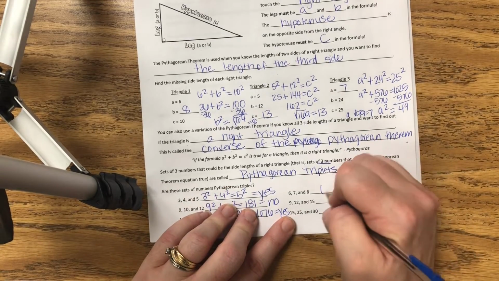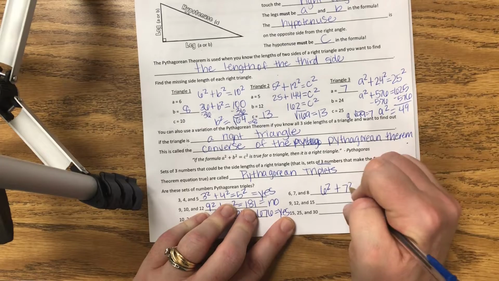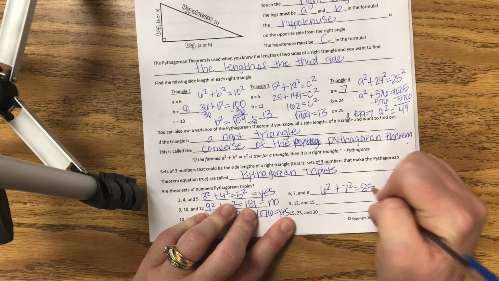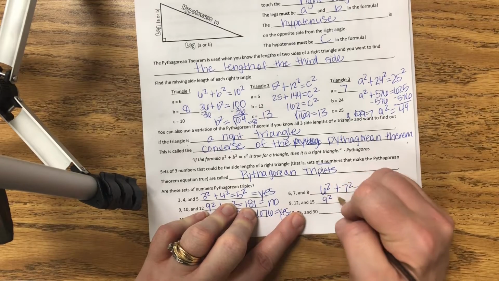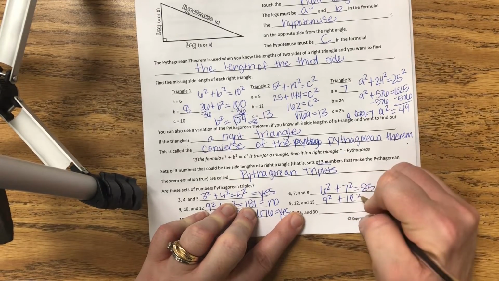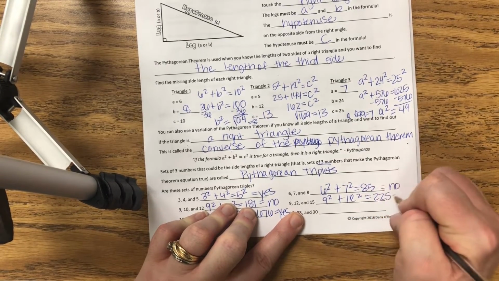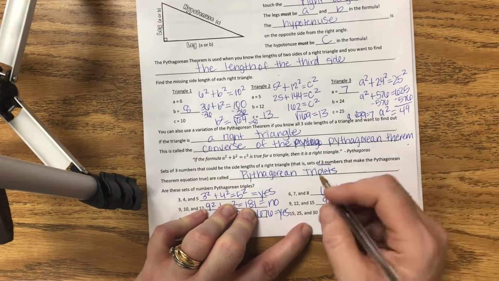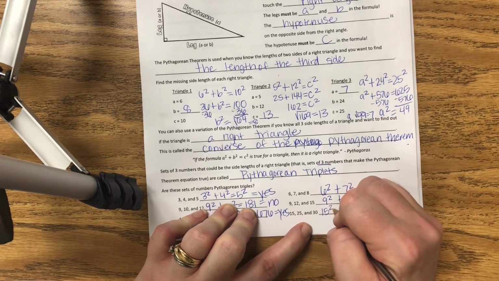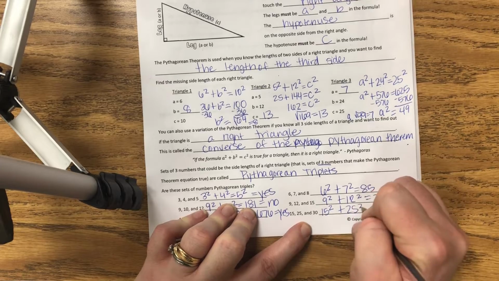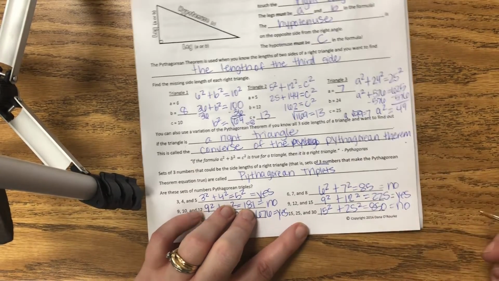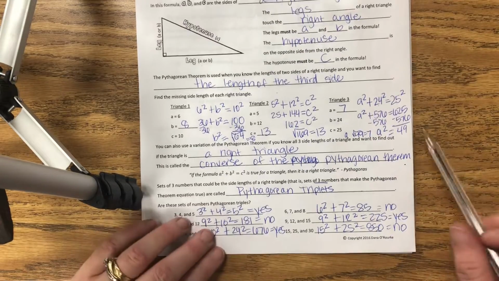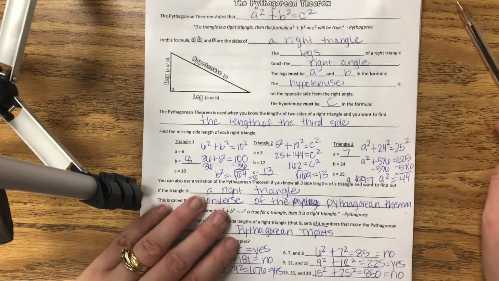Then the next, 6 squared plus 7 squared equals 85, then that's no. And 9 squared plus 12 squared equals 225, so that's yes. And then the last, 15 squared plus 25 squared equals 850, so that is no. And that is how you do the first page of this Pythagorean theorem assignment.